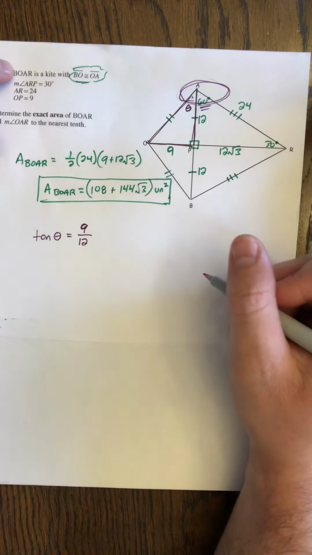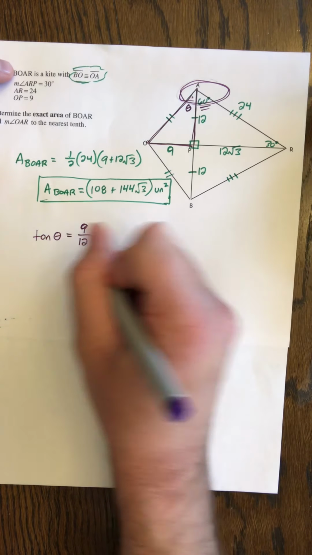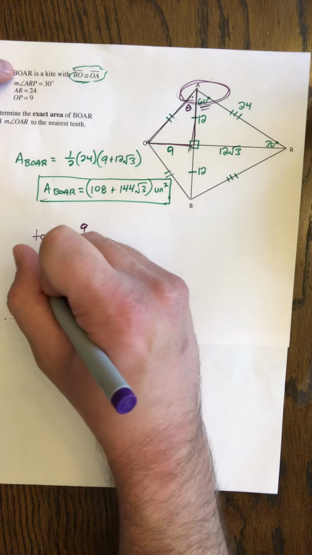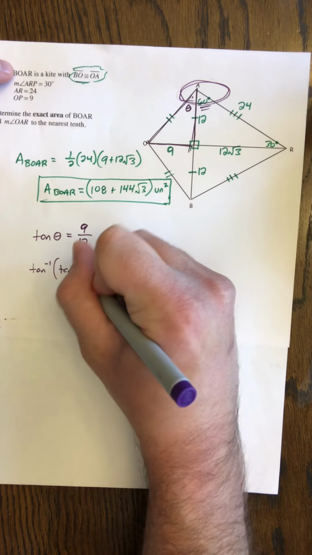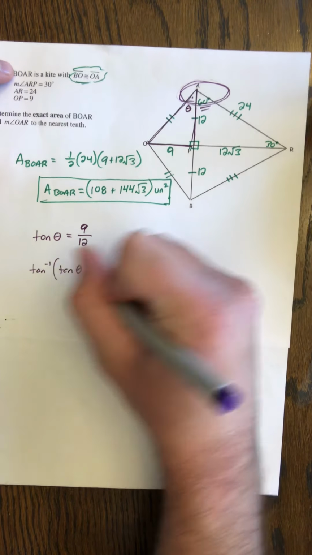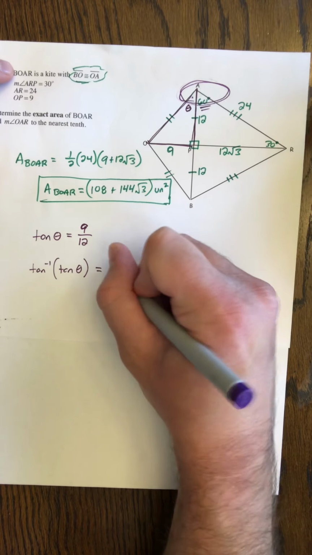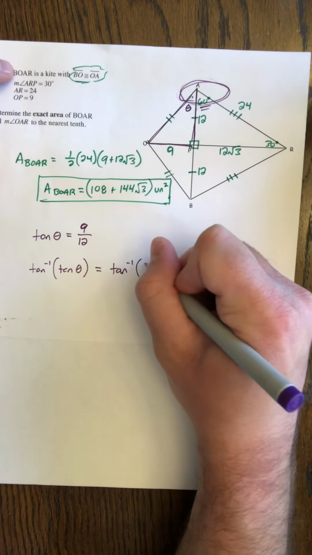So I can do the tangent of theta is equal to the opposite side of 9 over the adjacent side of 12. To solve for theta, I could take the inverse tangent of both sides. The inverse tangent of the tangent of theta will leave me with theta, but whatever I do to the left side of the equation, I must do to the right side.